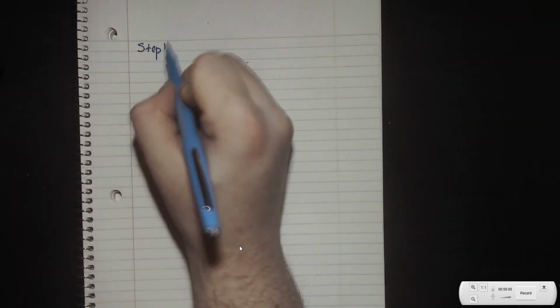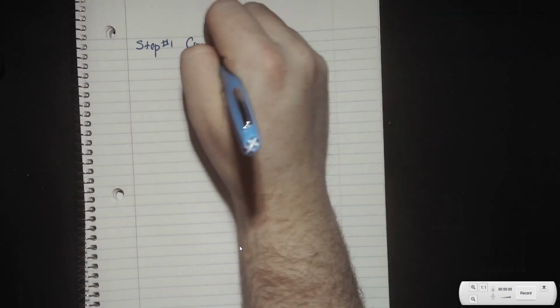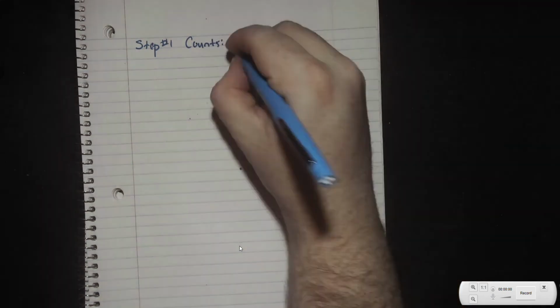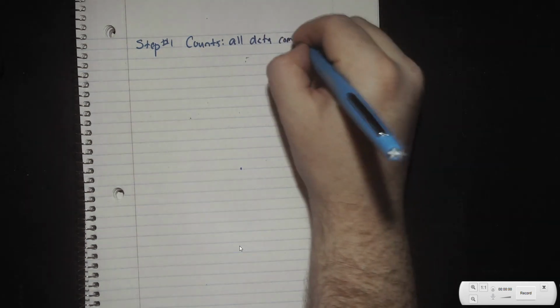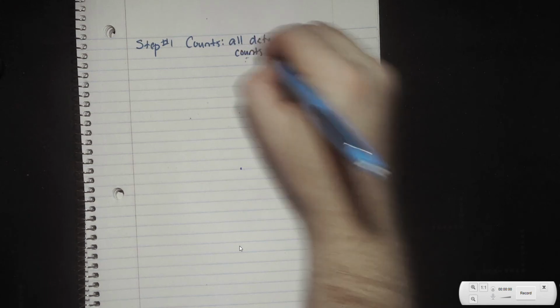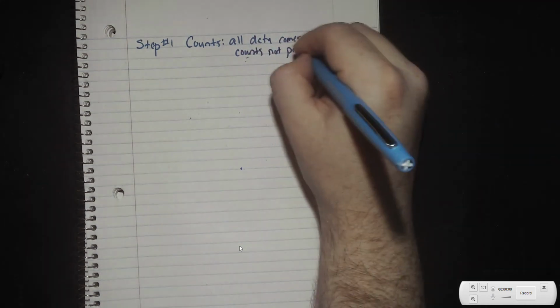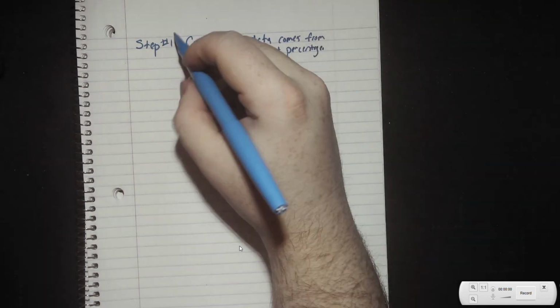Step number 1. So we got counts. So let's see. All data comes from counts, not percentages. Let's see. Independence.